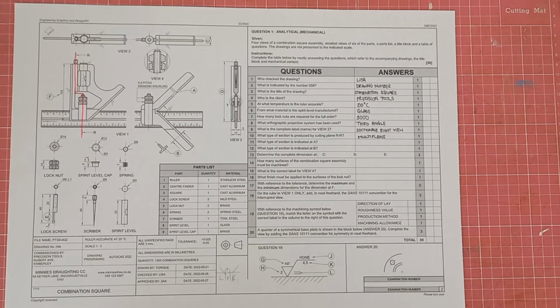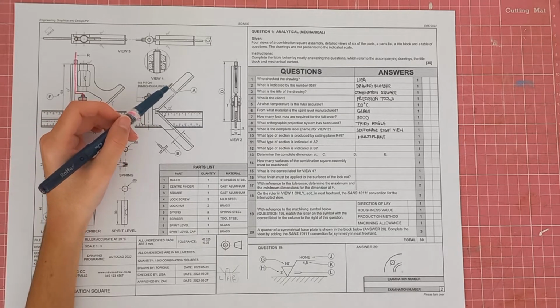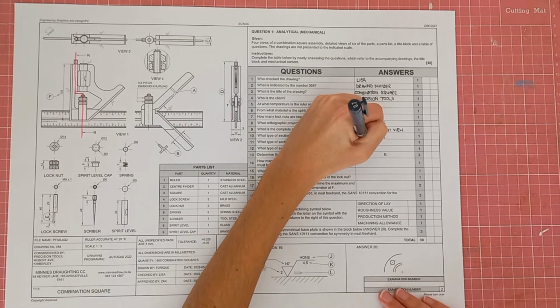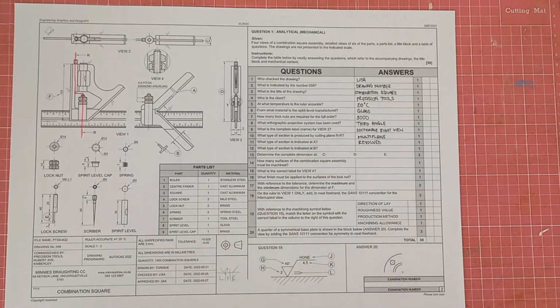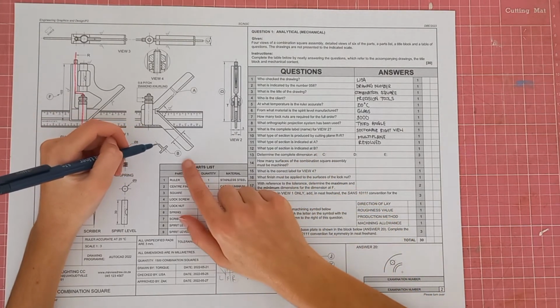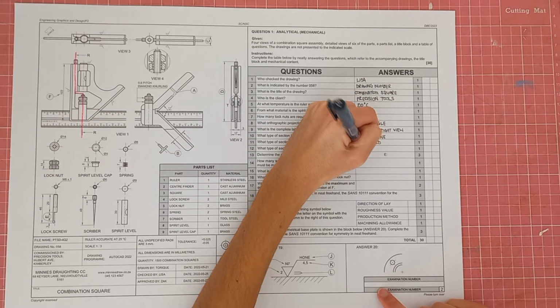Okay. Then it says what type of section is indicated at A. So we're going to find A. Okay, here we have section A, and that is called a revolved section. Again, it's in your front information pack, so please do study that. In the front of your workbooks, you should be given a page with all the different types of sections and all sorts of things like that. Okay, and then we have the next question, what type of section is indicated at B? And that's this over here, and you can see it's been taken out, and that is called a removed section.